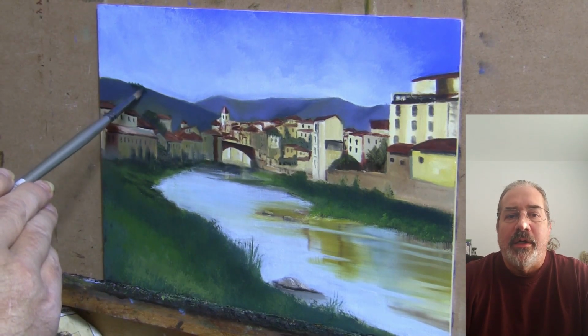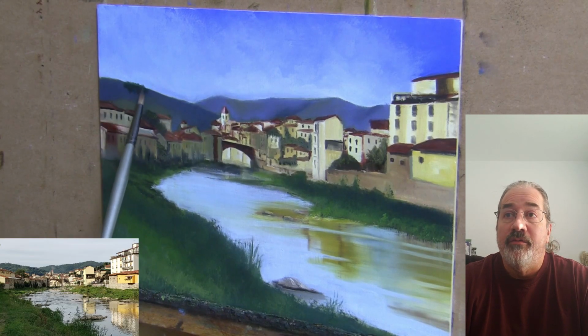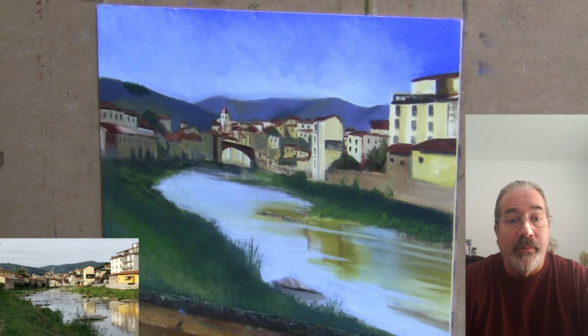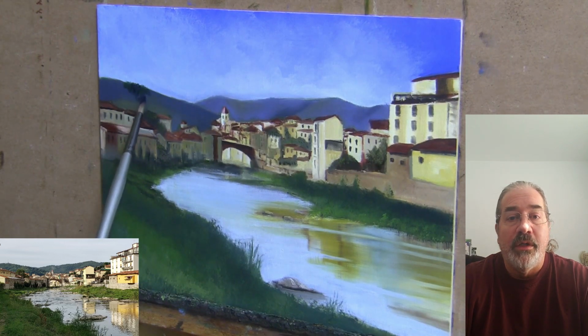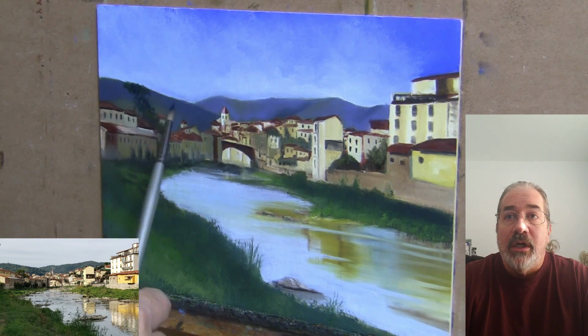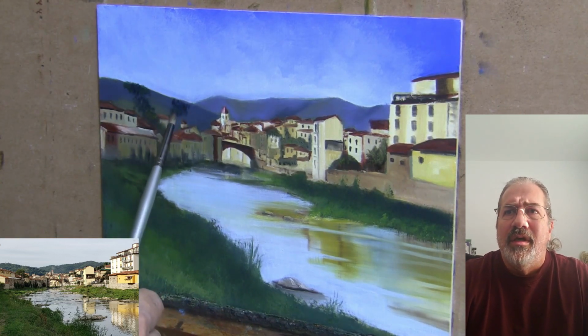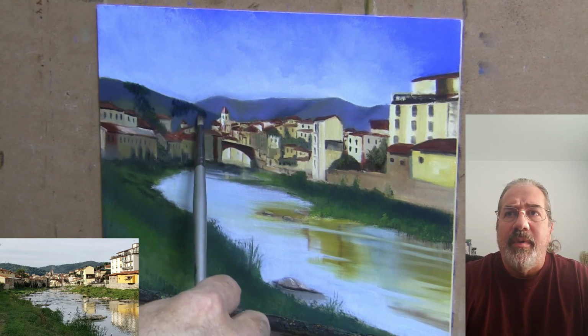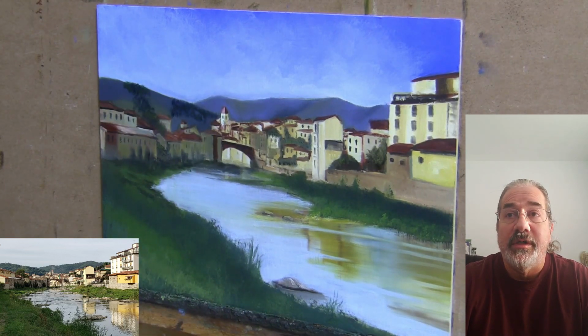Welcome to part 2 of From Plein Air to the Studio number 2. And if you watched part 1 and you're now watching part 2, I want to thank you for staying with me on this particular painting. And I don't know if any of the paintings that I'll be doing after this will be taking as long as this one did.